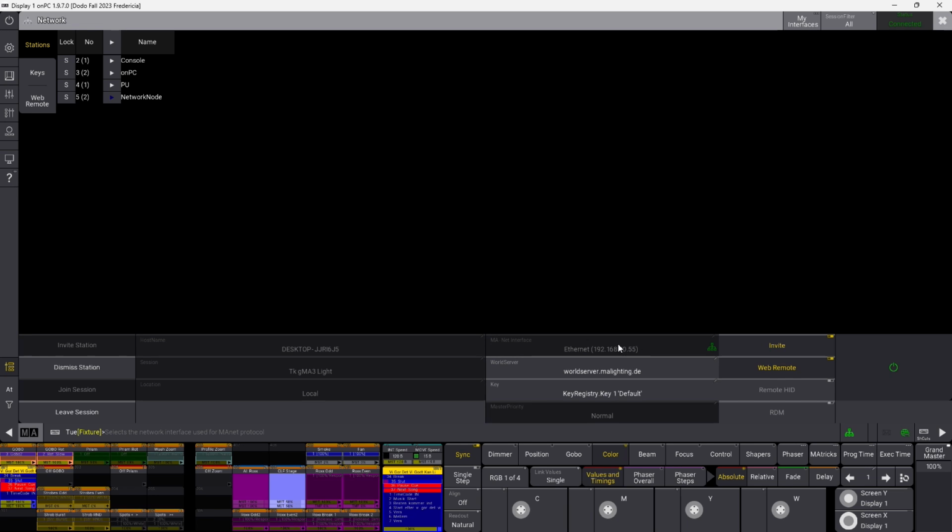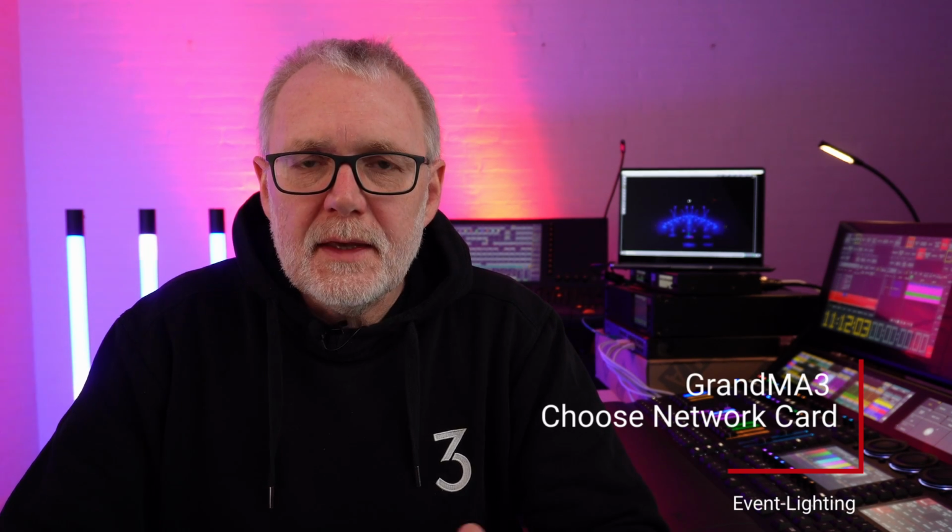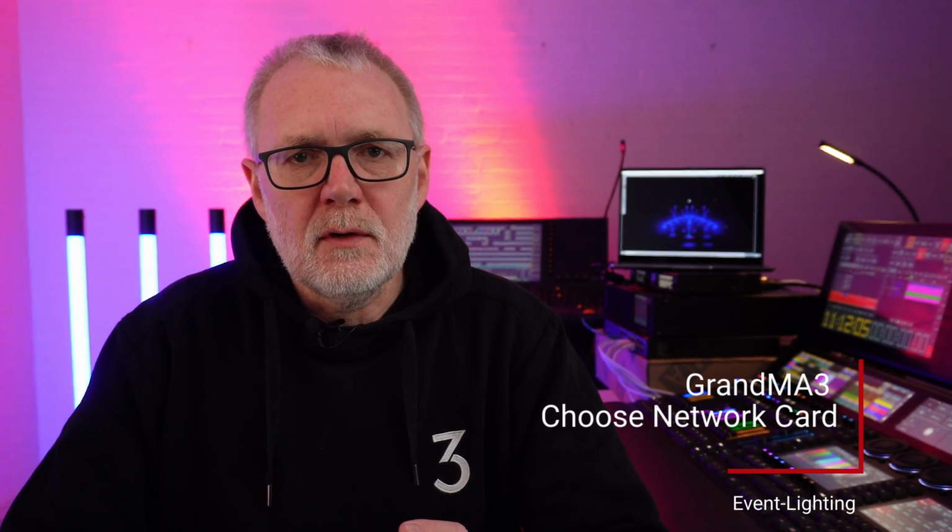This is where you choose your network card, which is another thing about GrandMA3 compared to GrandMA2. You can choose where you want to output your MA3 net, your Artnet, streaming ACN, stuff like that. You can basically select which port on the GrandMA3 you want to use for Artnet or streaming ACN or MANet.